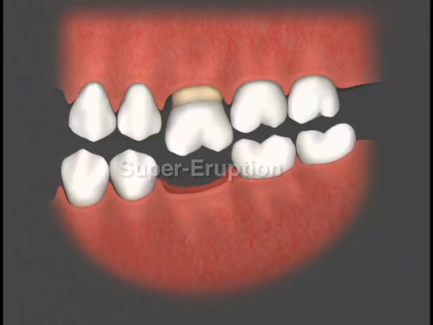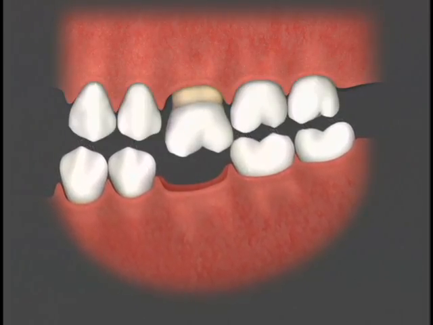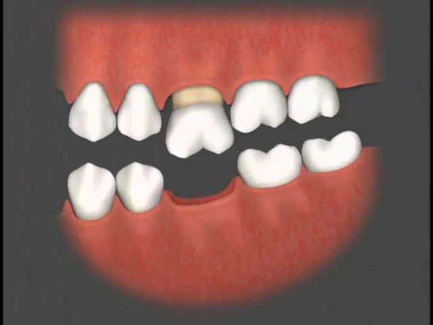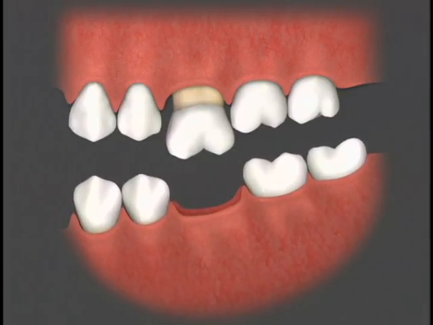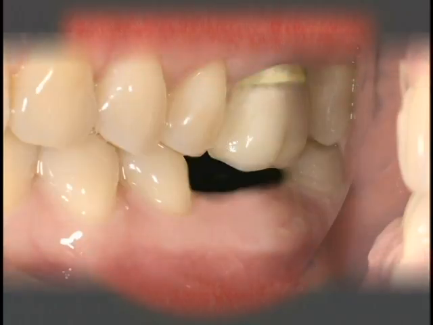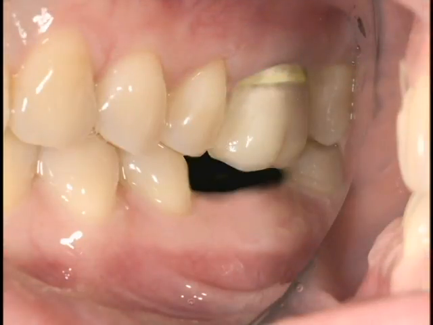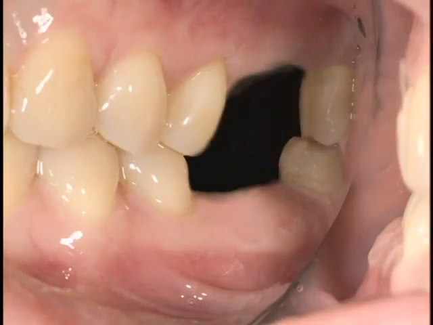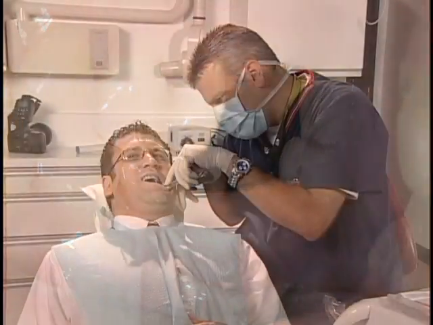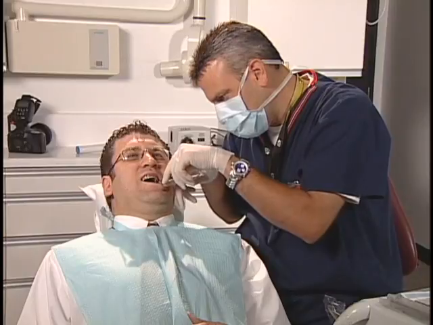With less of the root in the bony socket, the tooth becomes looser and looser. Like falling dominoes, after enough protrusive and lateral excursive movements of the mandible, the loosened supererupted tooth will become the next victim of homeostasis.